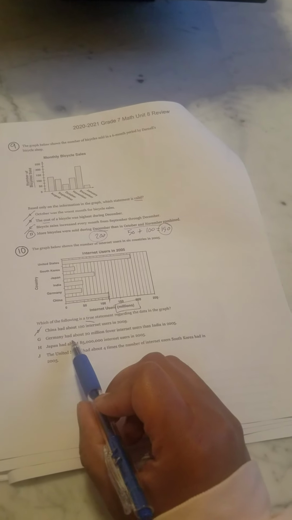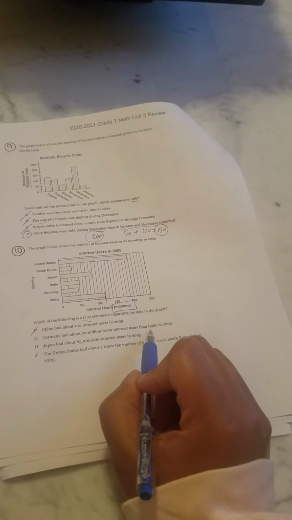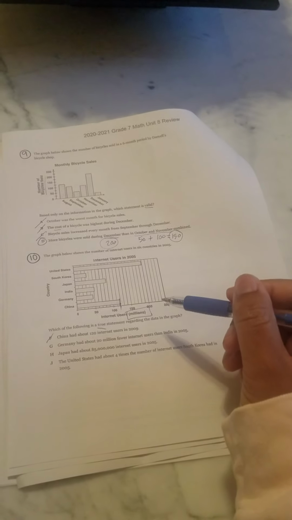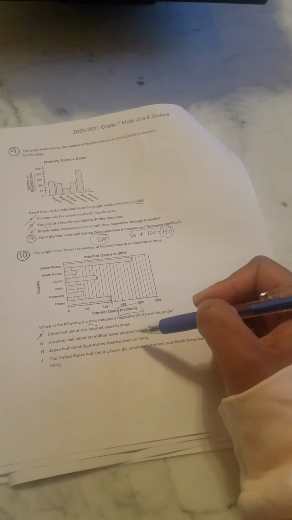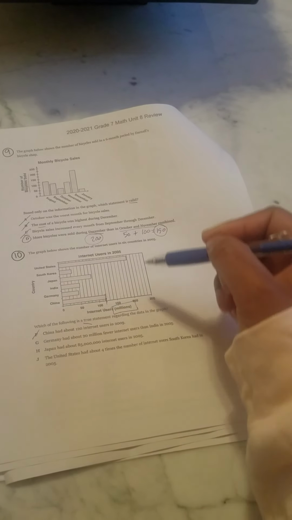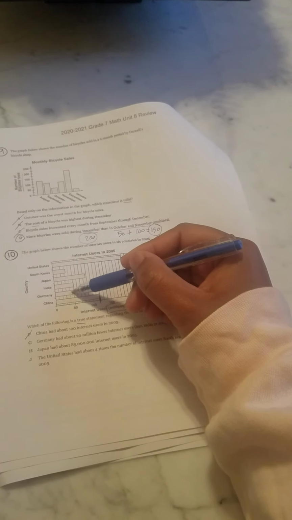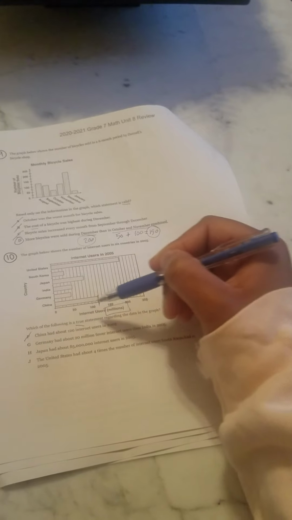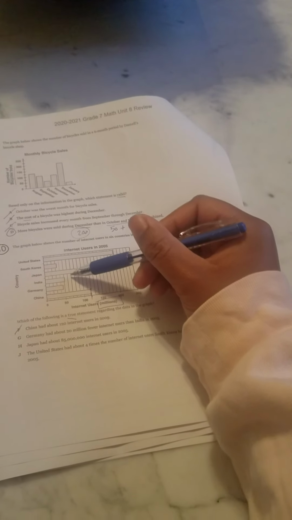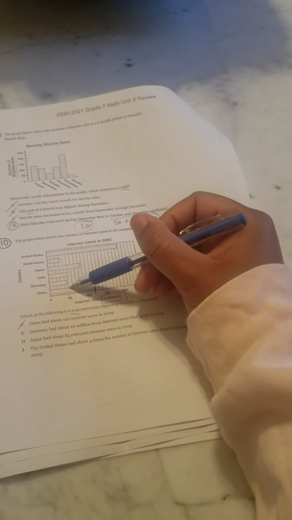G says Germany had about 20 million fewer internet users than India in 2005. So Germany seems to be around 45 million, and then India is at 50.